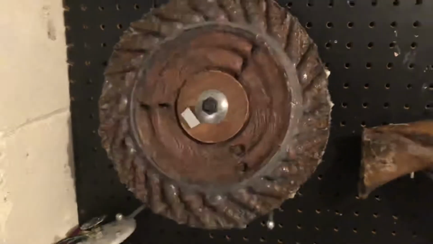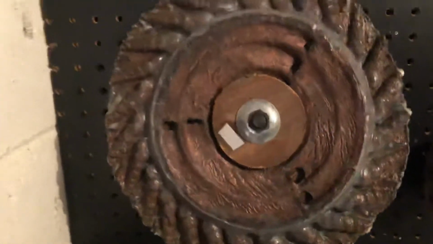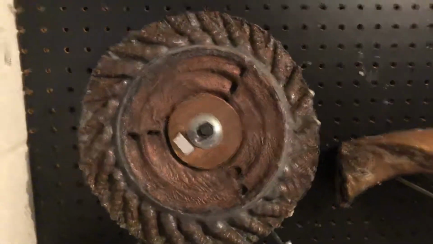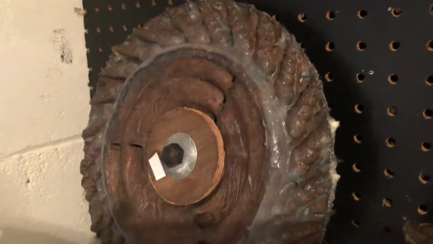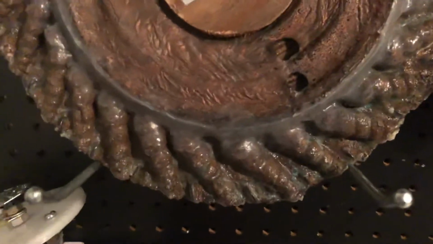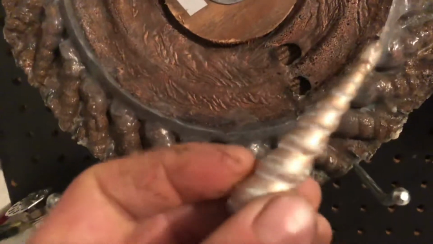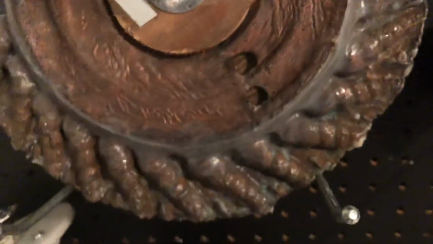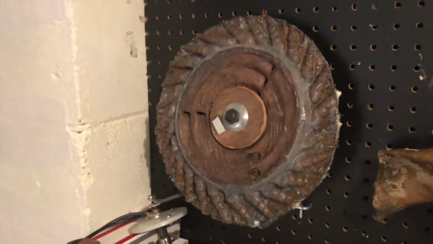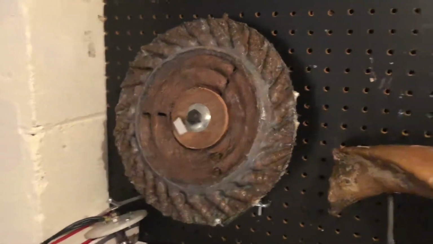This is one of the first repulsine turbines that I made, and it's made of copper. The nozzles are auger seashells, and it does produce a very cool stream of air. This would be the topic of a separate video.